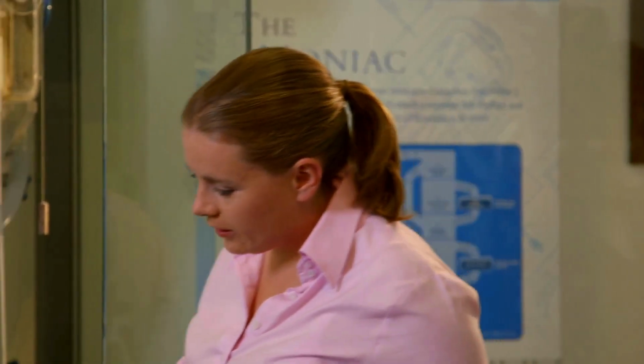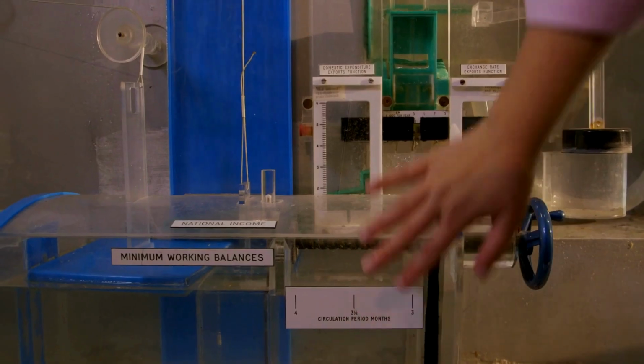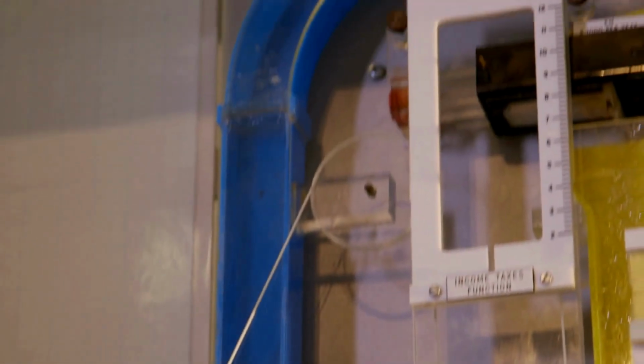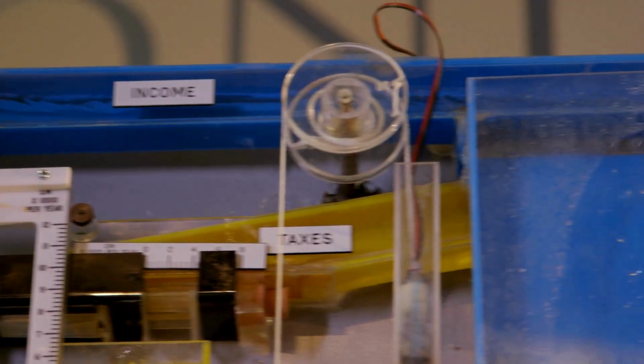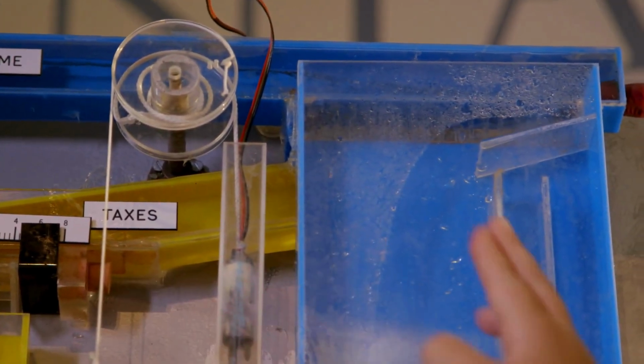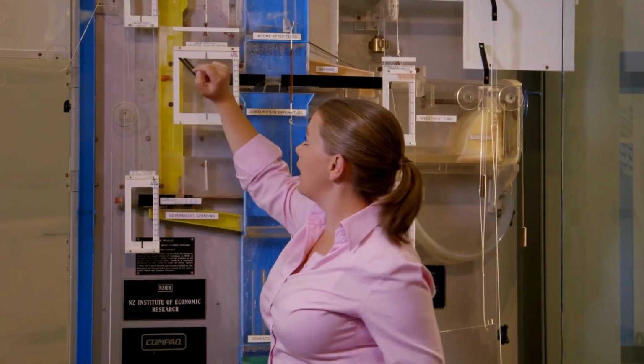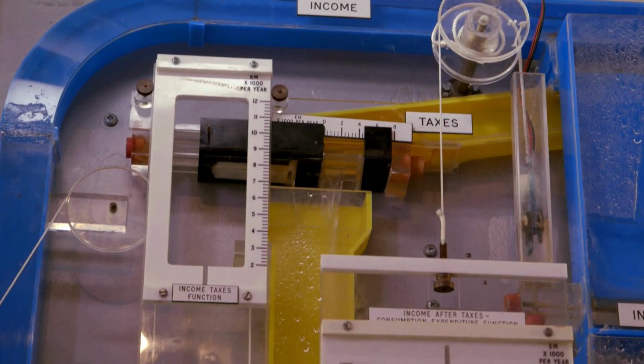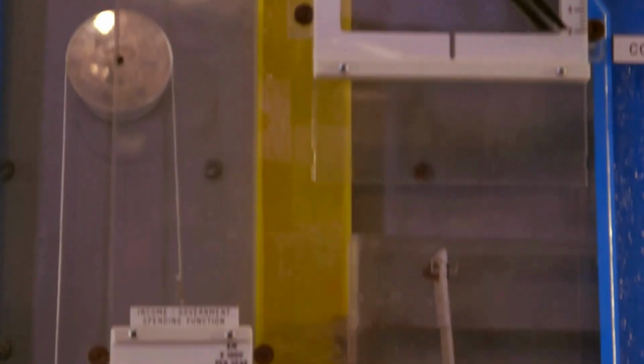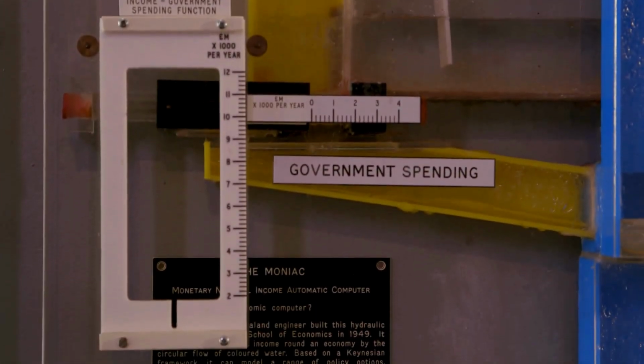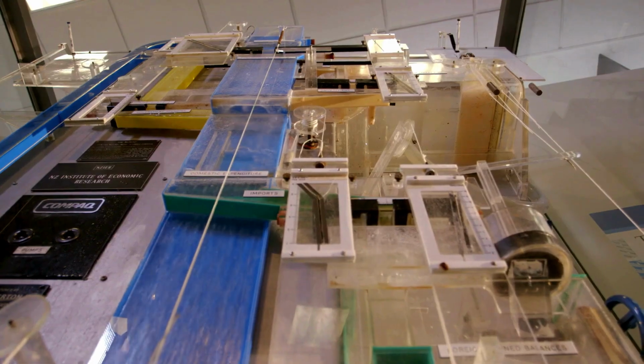So this machine here is going to show how water flows around the economy, or how money flows around the economy. We have this income tank down here, and this is water flowing up into the machine as income. Before the income reaches households, some of it is taxed, and for the government, this is income. So taxes flow down here as income to the government, then the government decides how much it would like to spend.